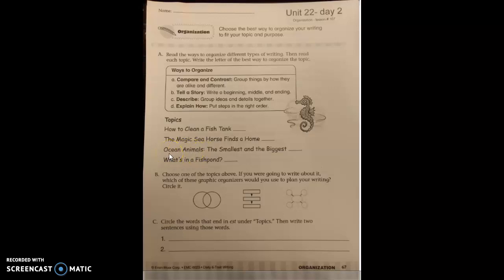Okay, let's check your answers. Ocean animals, the smallest and the biggest. The keywords smallest and biggest show that they're being compared. So I want to do A, compare and contrast. And the last one, what's in a fish pond? It's describing a place. It's asking what. So it's a description, so I want letter C.